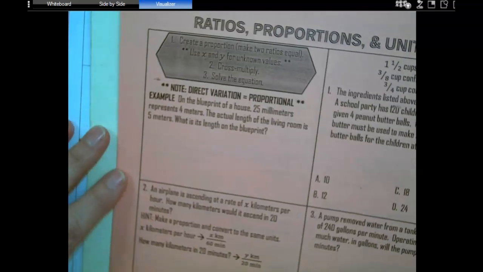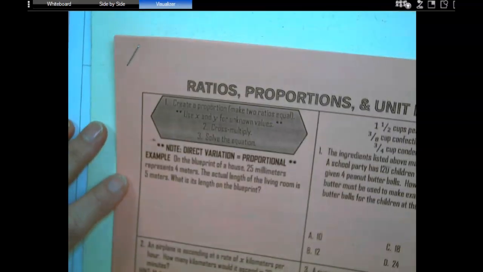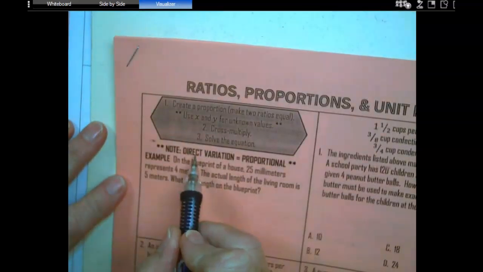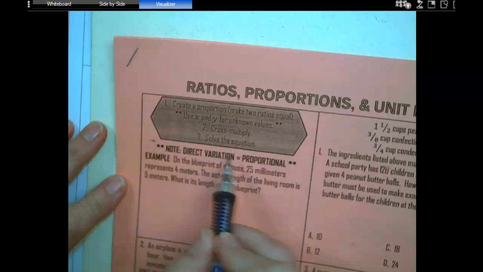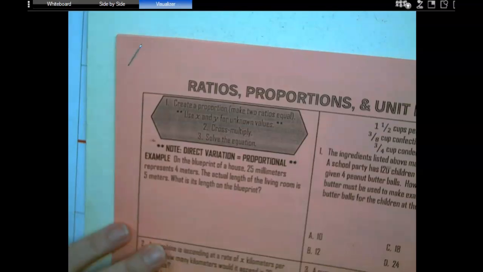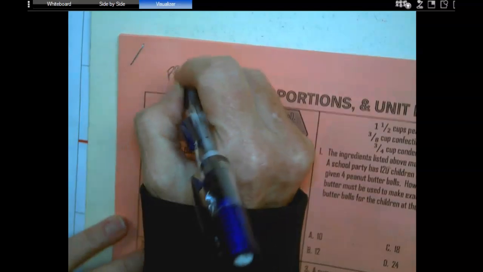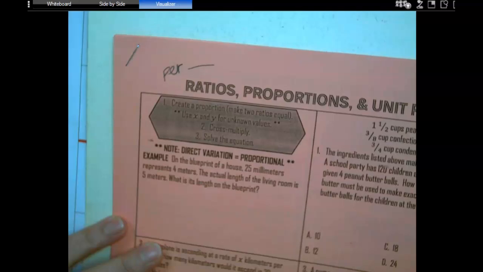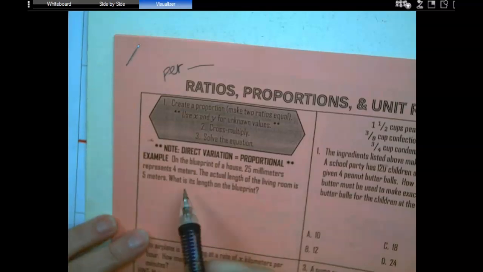And so there's a couple things I want you to know. First of all, anytime it says direct variation, that is the same thing as proportion. And so you want two proportions, and we're going to cross multiply. The other thing is, if it says per, we're going to make miles per hour, days per week, all right? Dollars per shoe, I don't know. Anything per, we're going to set up a proportion.